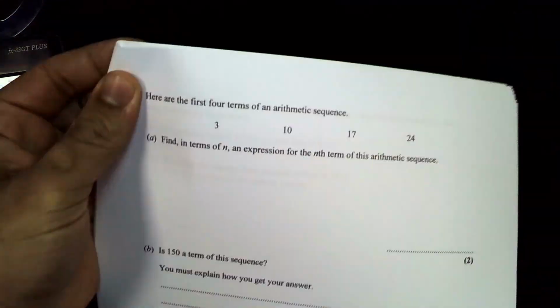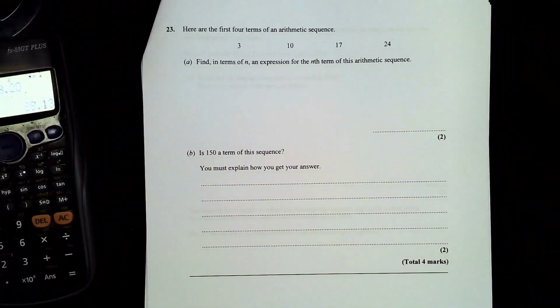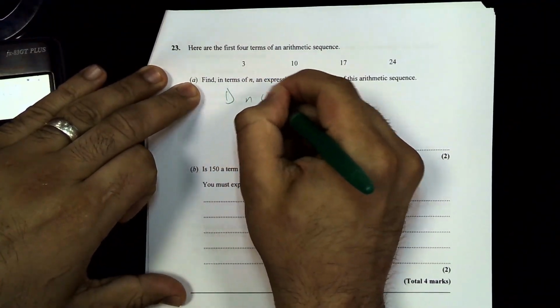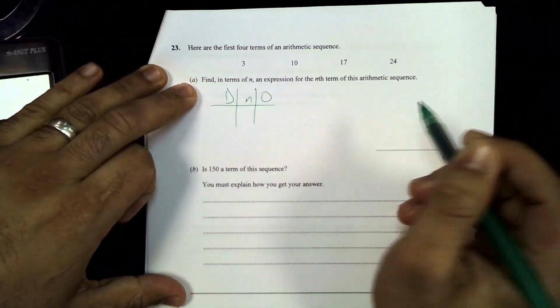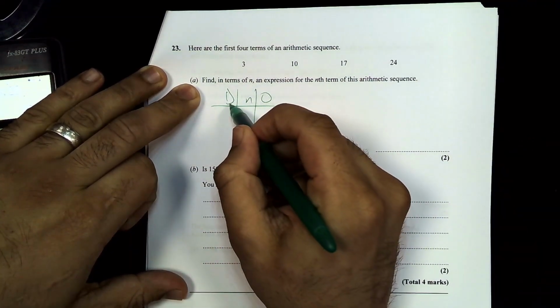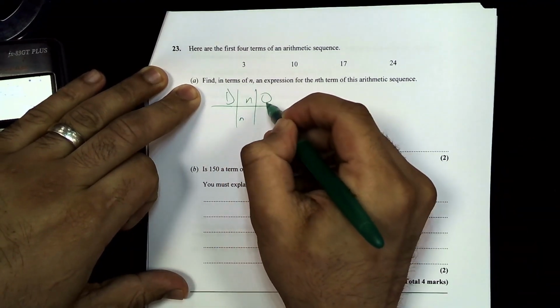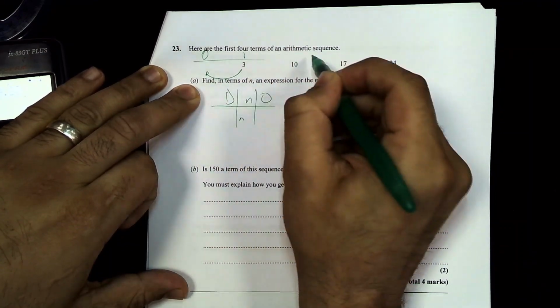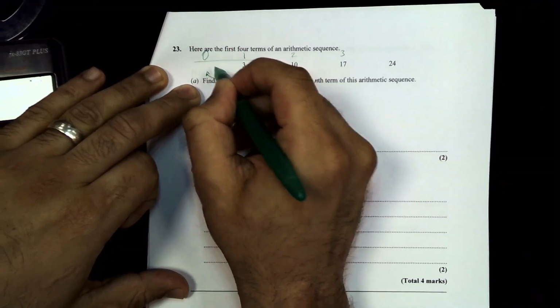Question 23. Here are the first 4 terms of an arithmetic sequence. Find the nth term. This method is tried and tested. It works every time. It's called the Dunno method. I don't know how to do it. D stands for difference. N, you just write N. And 0 means you go back one to find the 0 term. So this is the first term, second term, third term. This would be the 0 term.